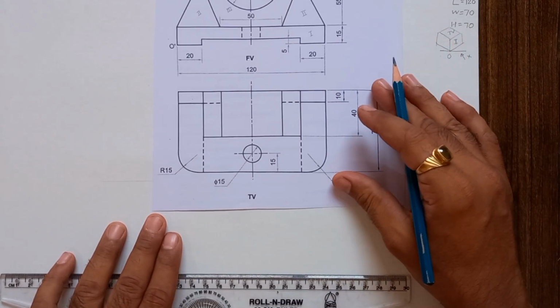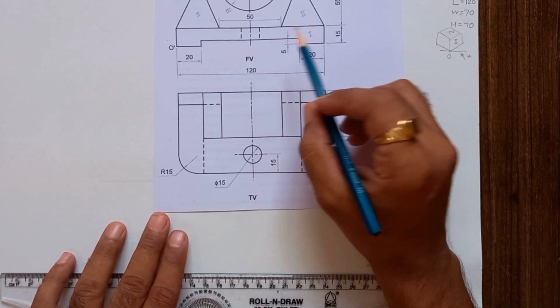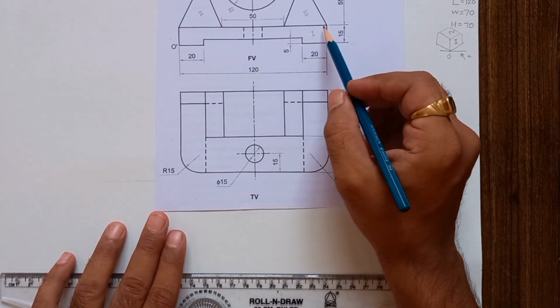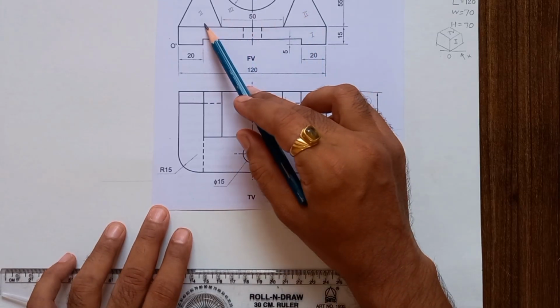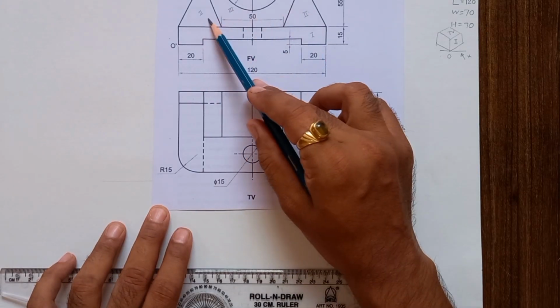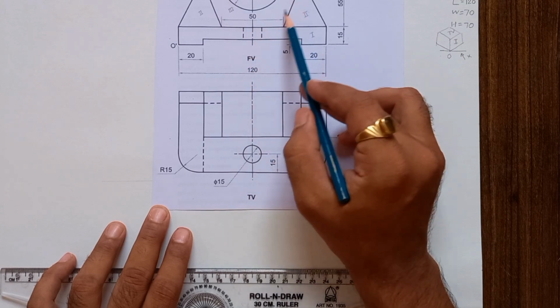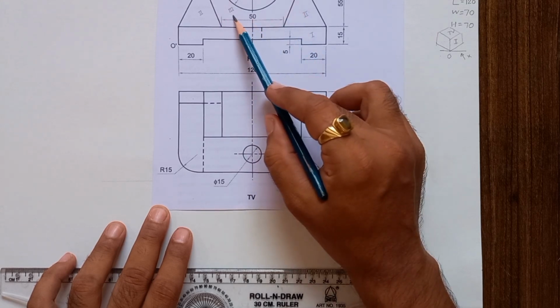आता यामध्ये आपण काही पार्ट्स डिवाइड केले. The bottom part is 1, this rib part is triangular shape part is 2nd and the profile, half circular profile, this part number is 3rd.